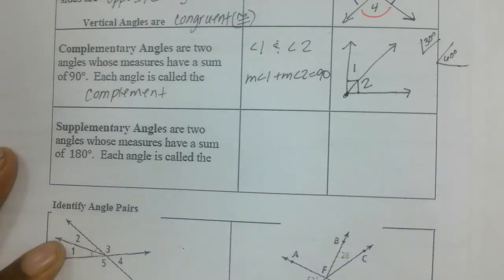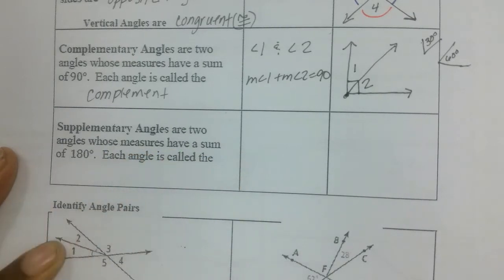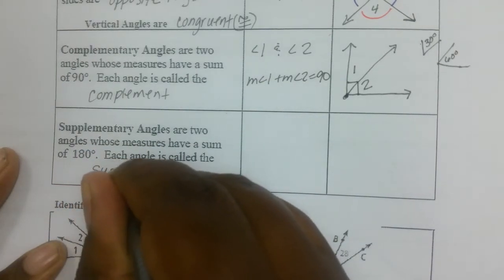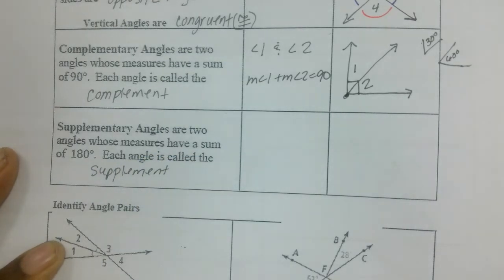Supplementary is similar, but it's two angles whose measures have a sum of 180. They add up to 180. Each angle is called its supplement.